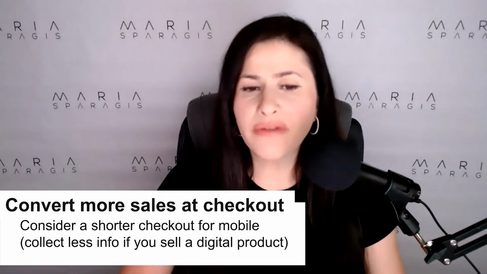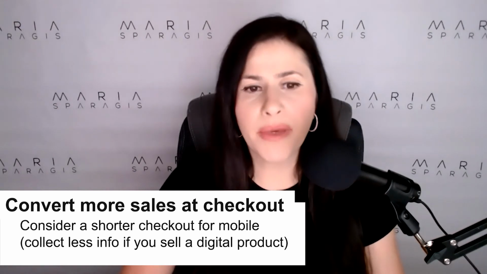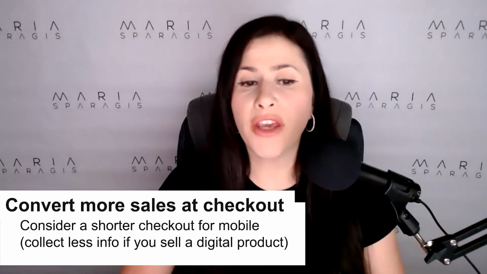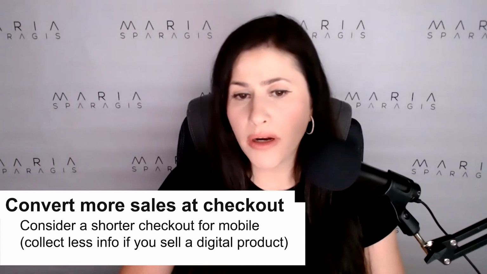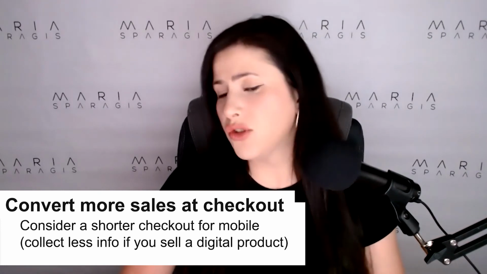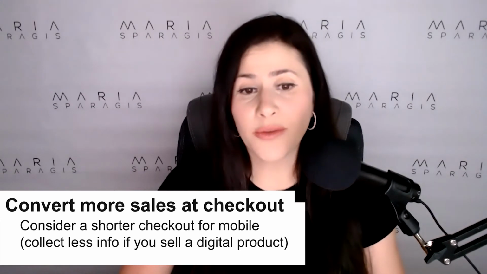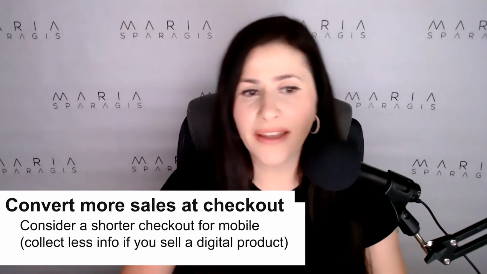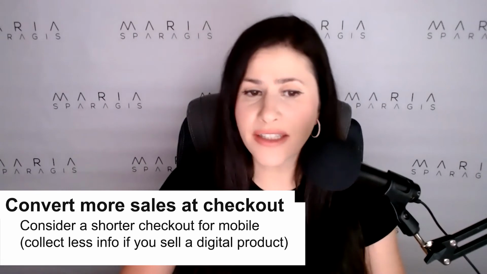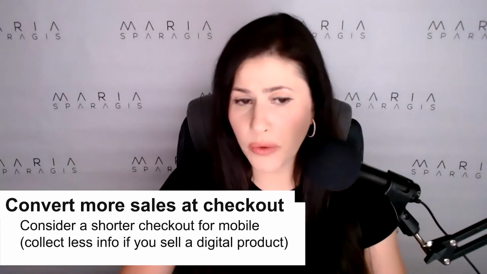But in general, when we've done testing on a desktop or a laptop type page, it usually doesn't have a huge impact. But on mobile, if you make your checkout page shorter, you convert more. So you might want to, for example, collect zip code and not the full address. I understand that collecting more customer information is very valuable. So you have to balance your conversions versus collecting the information and what could be more valuable for you. But it is something to consider: on mobile, a shorter checkout page will convert better for you.